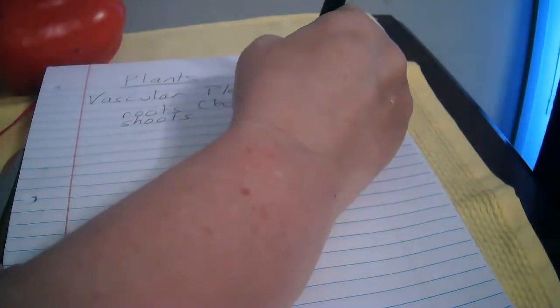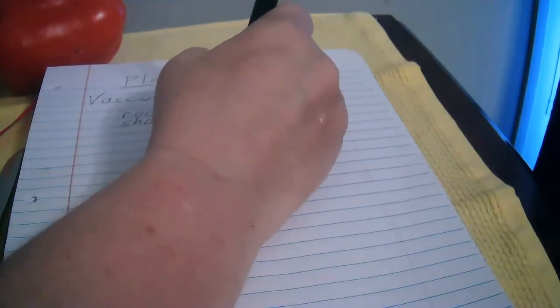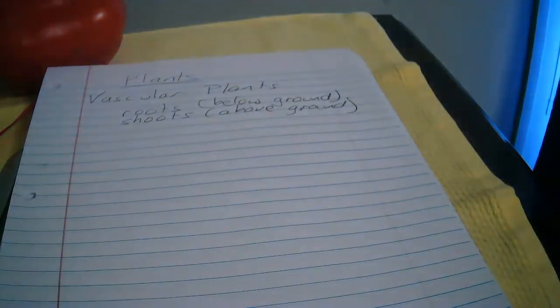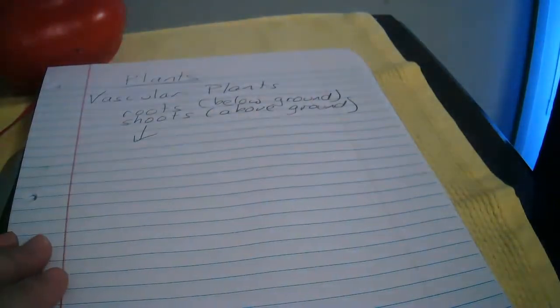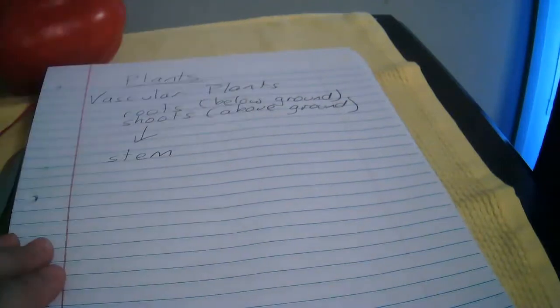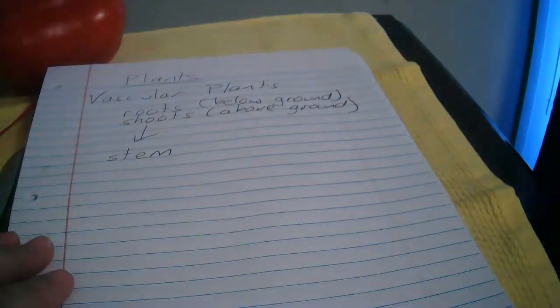And then they have shoots. So roots are anything below the ground, and shoots are anything above the ground. All right, so the shoots can be divided into the stem and the flower.